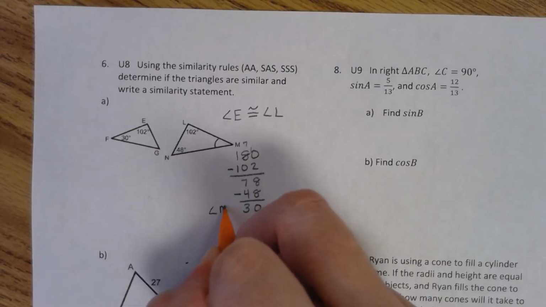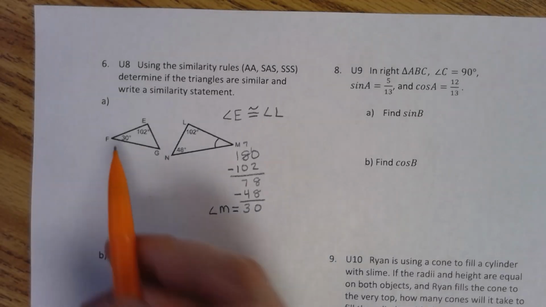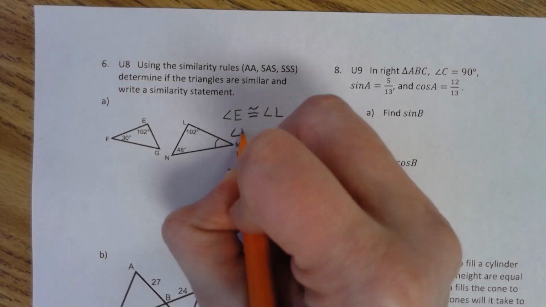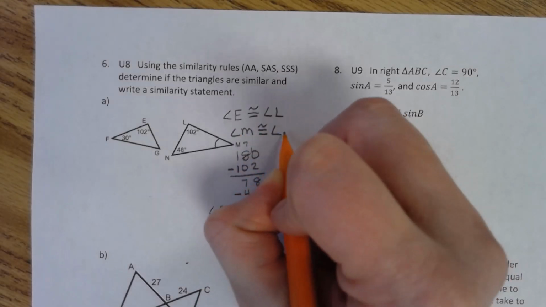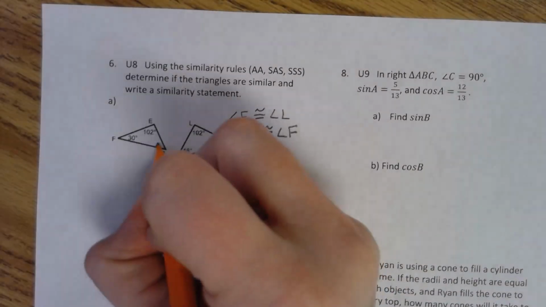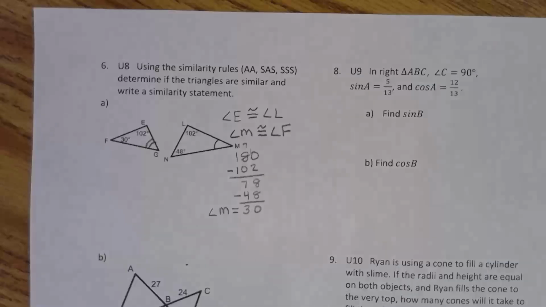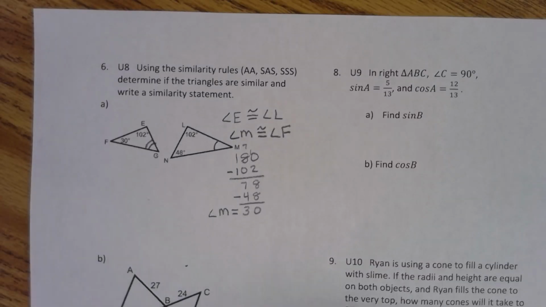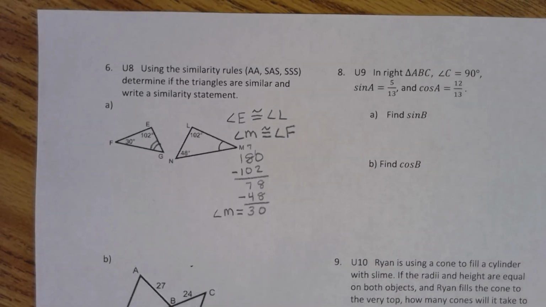So angle M is 30 degrees, which ends up now matching angle F. So angle M is congruent to angle F. So that is enough to say angle-angle similarity. You could have also shown that G matches up with N, because it would do that. But this is enough just to show these two pairs. We don't have to show all three.